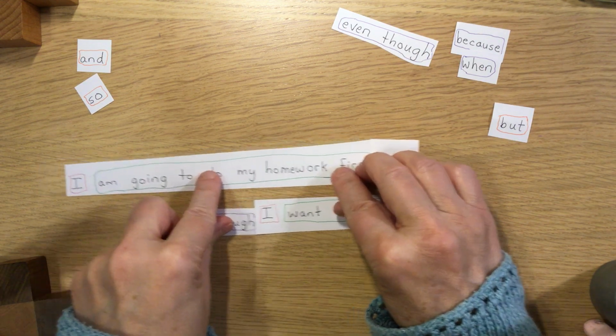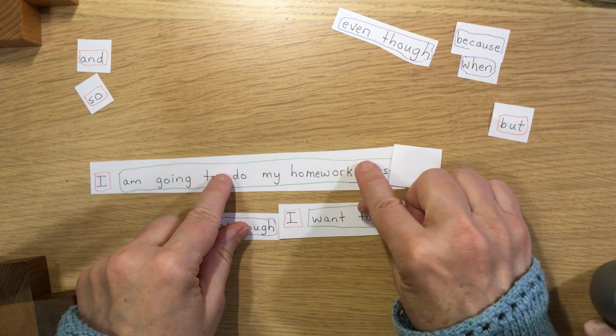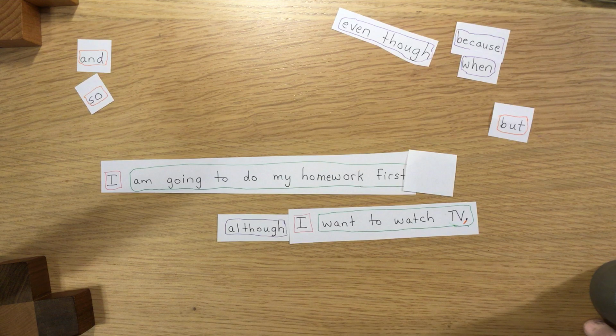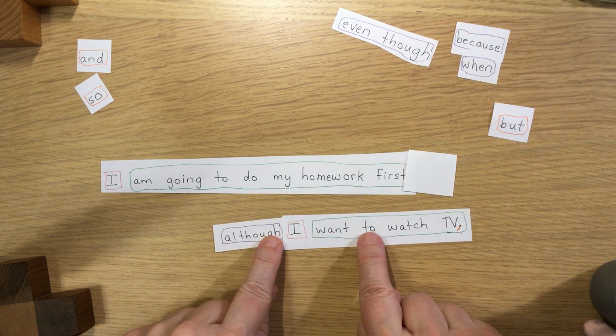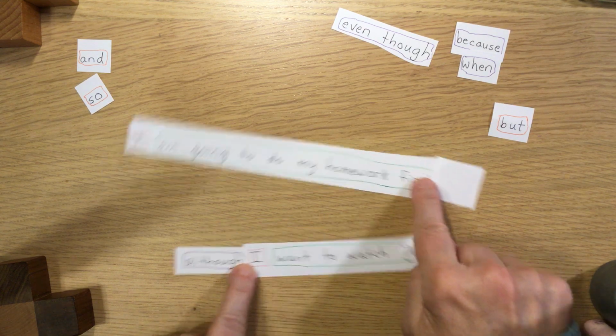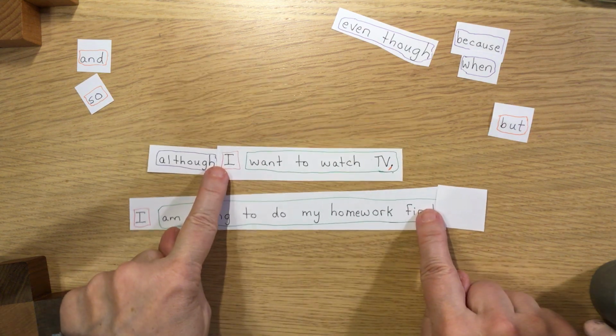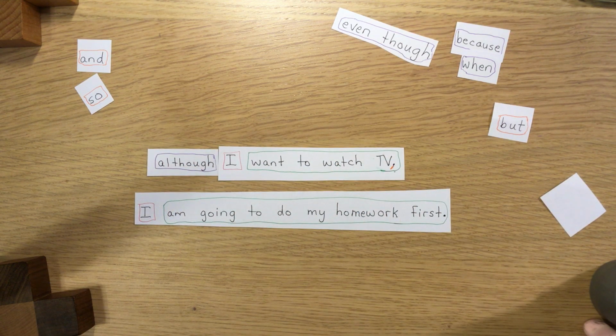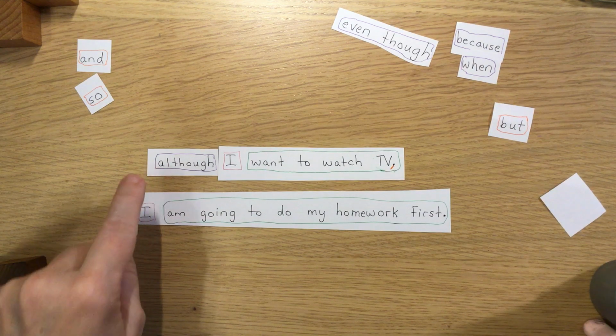I'm going to do my homework first, although I want to watch TV. Okay, this has become a long sentence though. And this part here is kind of important. So I'm going to move this to the beginning and see how that sounds. And if I do that, I need to make sure I have a capital A. I'm not sure what I did with my capital A. We have to pretend that's a capital A.